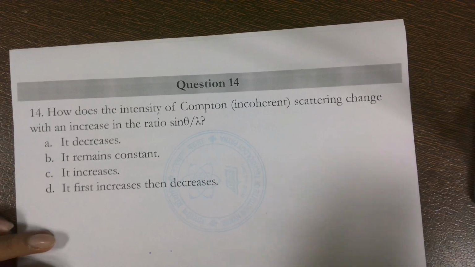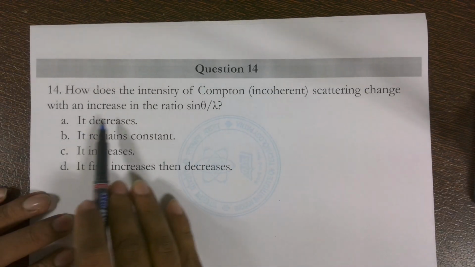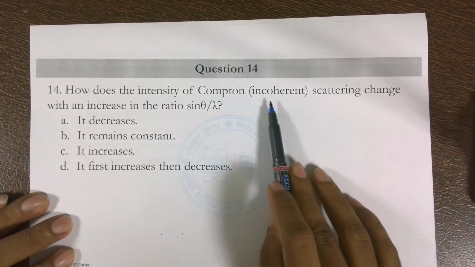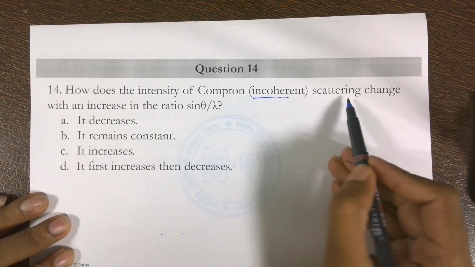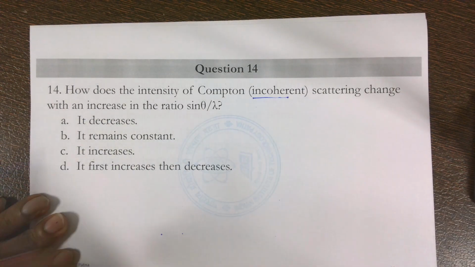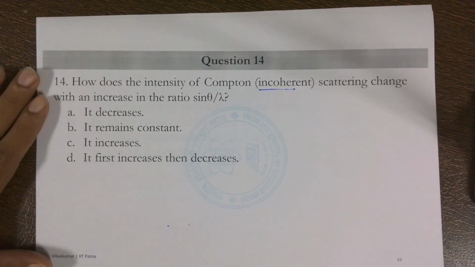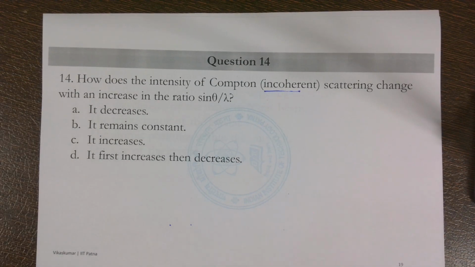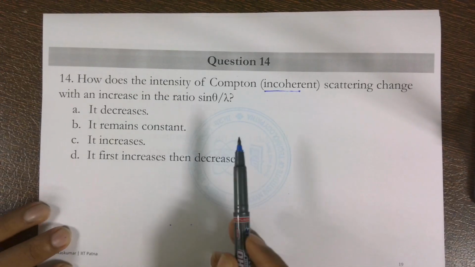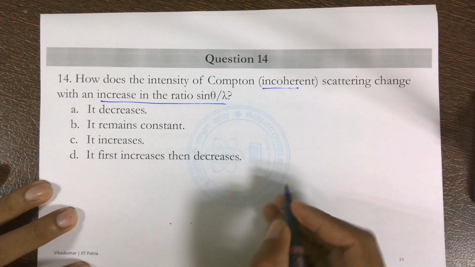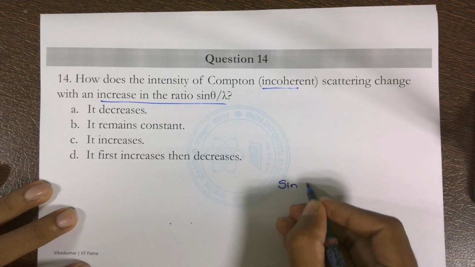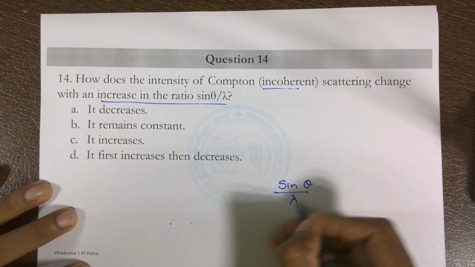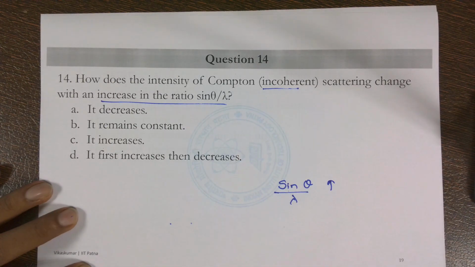Let's try to solve this. One more question I have. How does the intensity of the Compton, that is incoherent scattering, change with an increase in the ratio of sine theta by lambda? It's very easy, guys. We have discussed this a lot. With increasing the sine theta by lambda, what is going to happen?